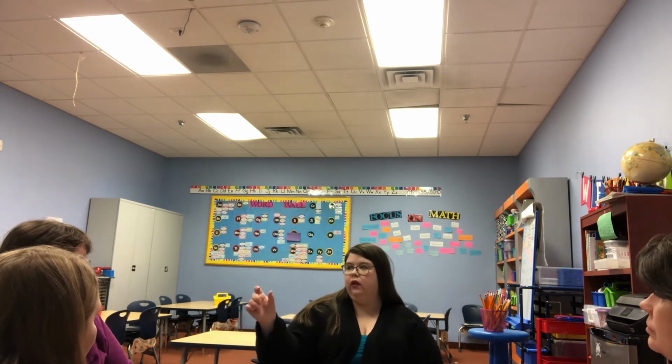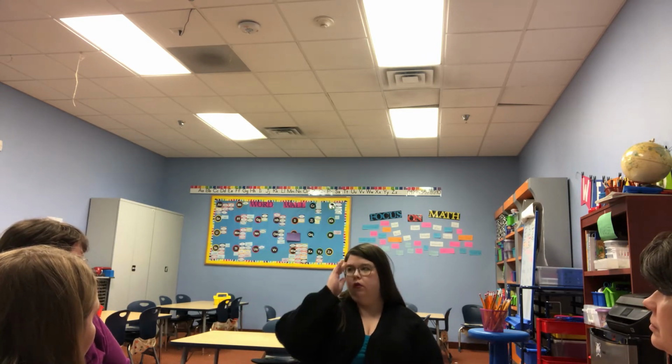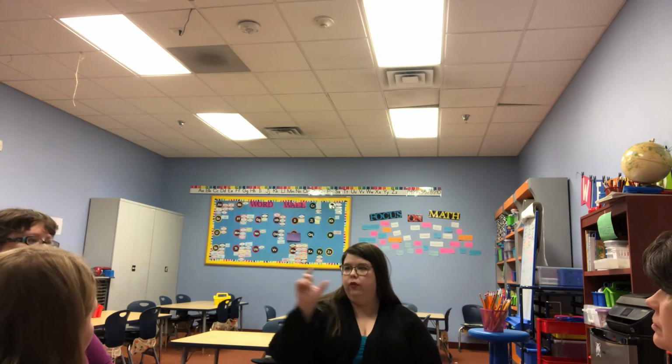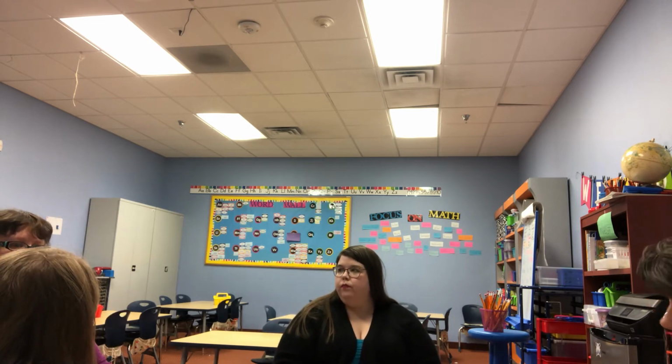Would it be matching to the sound? No, because if it's -ick and the blend is stick, so I can match the blend. Well, if you had an anchor chart with SL, because I know you've got an activity where it's got SL, and then they match the word or the picture.